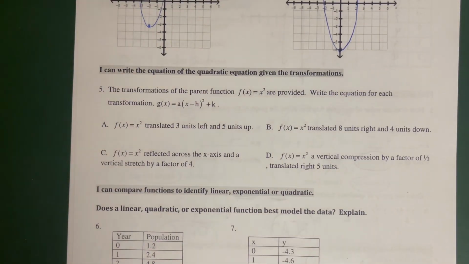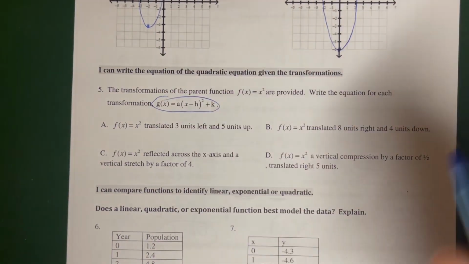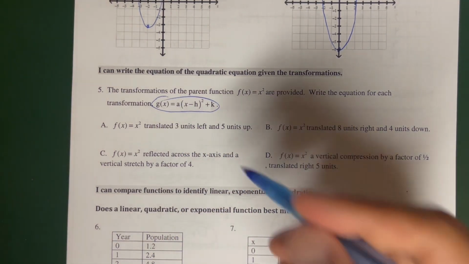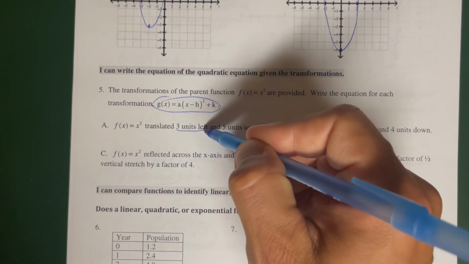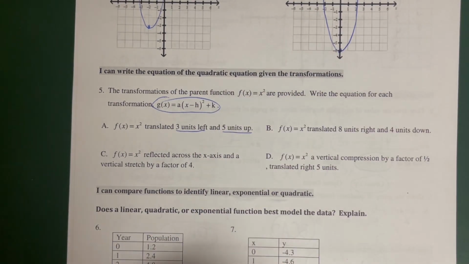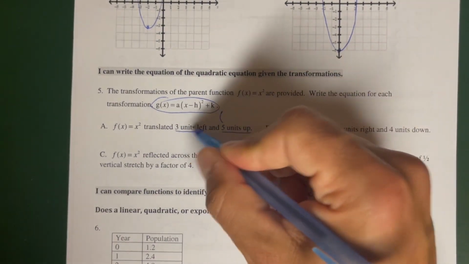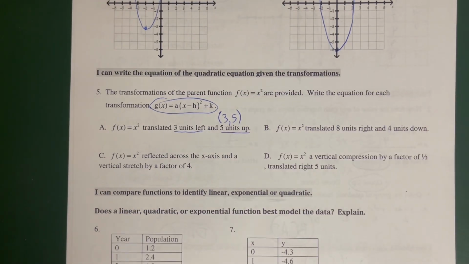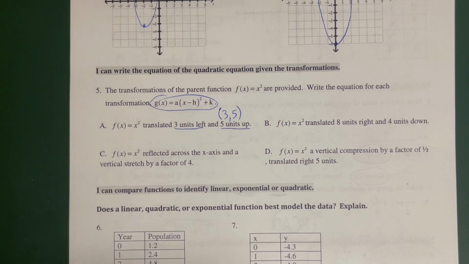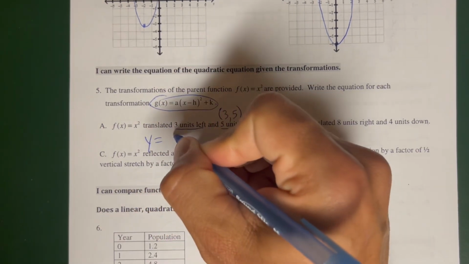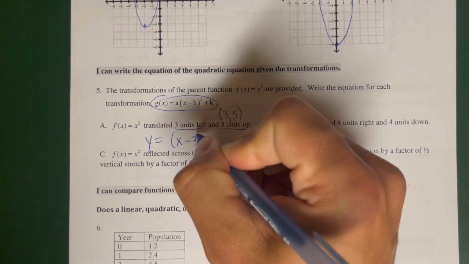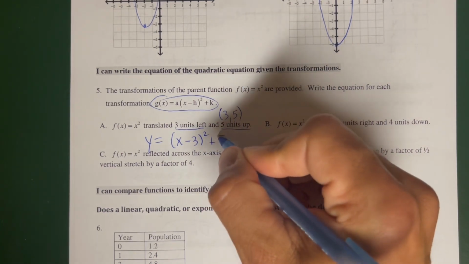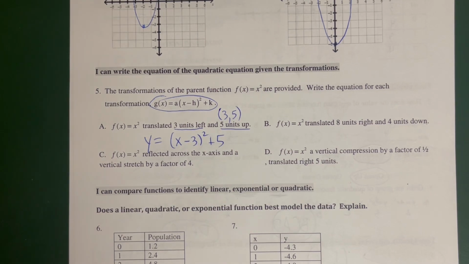Move on to number 5. Again, here's vertex form. The transformations are provided. Write the equation. Well, if I'm going to go 3 units to the left and 5 units up, what do we do? Think of the vertex. If I'm going to the left, that's a 3. And if I'm going up, that's a 5. So those are really my h and k values. So all I need to do is write y equals x minus 3, because my h value is positive, so I change it to a minus, and the k value is plus 5, and we are done.